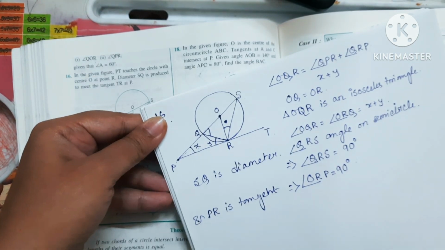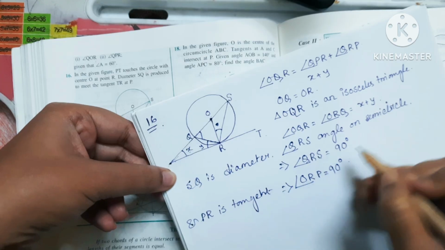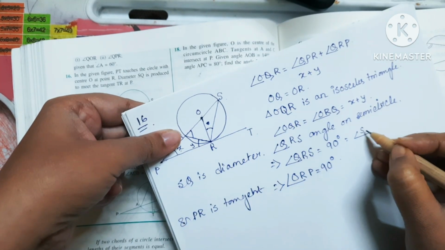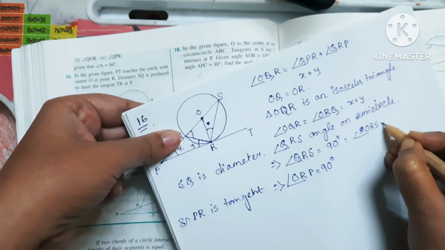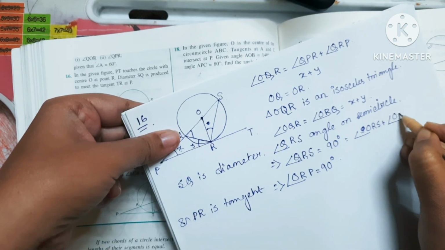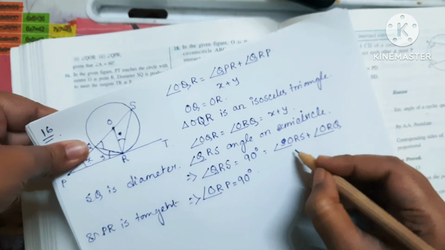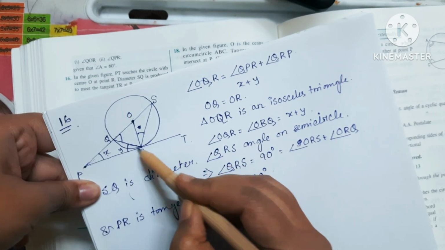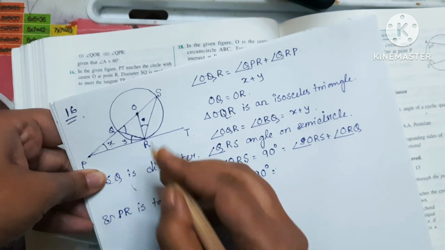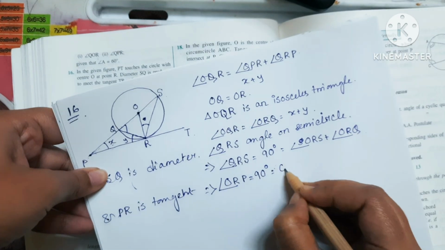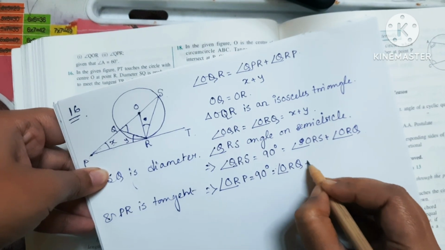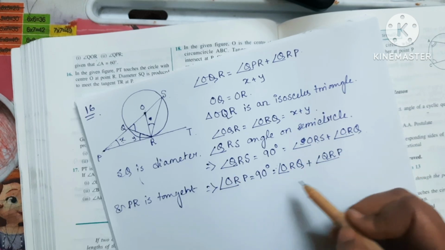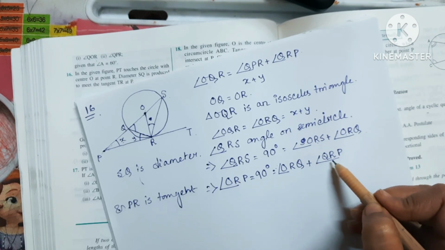Right? Now you can say QRS is equal to ORS plus angle ORQ. So this is ORS plus ORQ, and this is 90 degrees. And ORQ plus this, the sum of these two angles, is also 90 degrees, right?